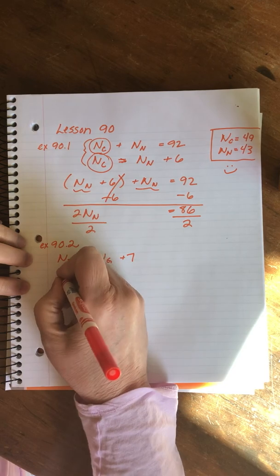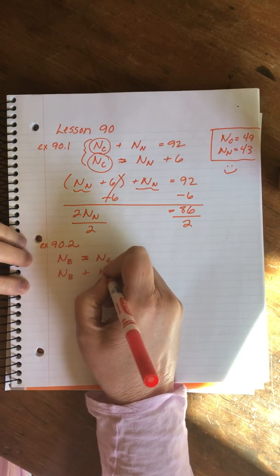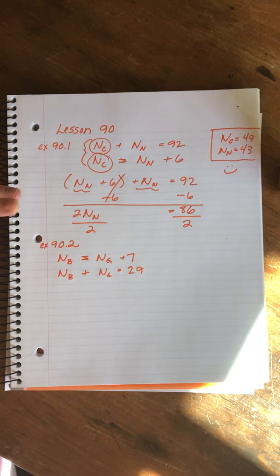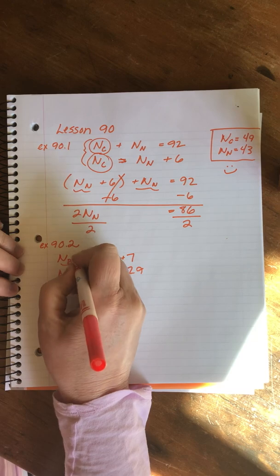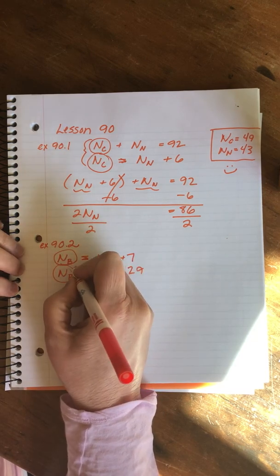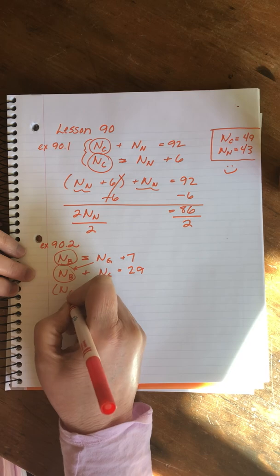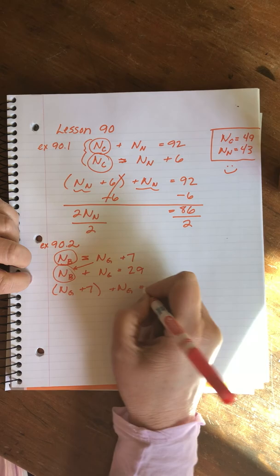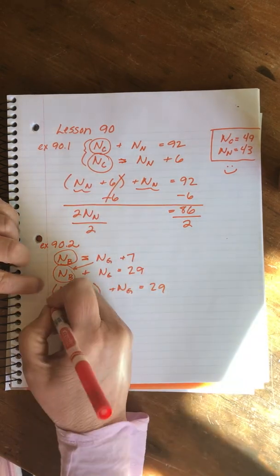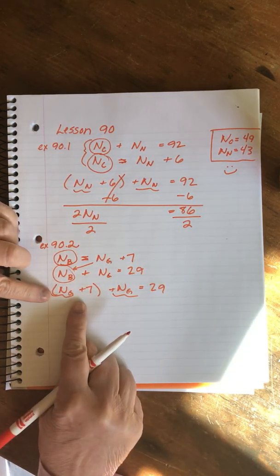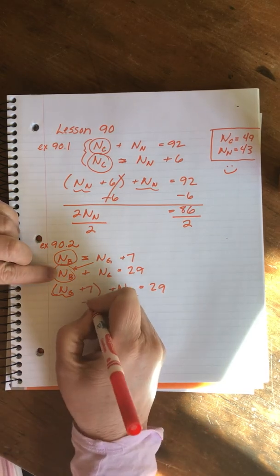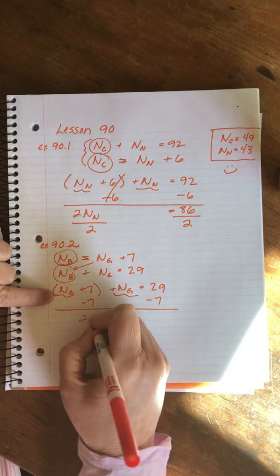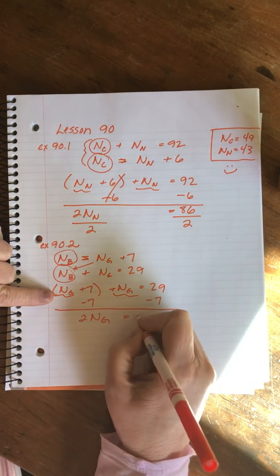Oh, well, we know how to do that. Number of boys plus the number of girls equals 29 total. Okay? Again, we're all set up for a brilliant substitution here. We'll just put this in there. So I'll use parentheses, number of girls plus 7 plus the number of girls equals 29. We can take off these parentheses because we just used them as a bucket for that. We'll subtract 7. And we get 2 times the number of girls equals 22.